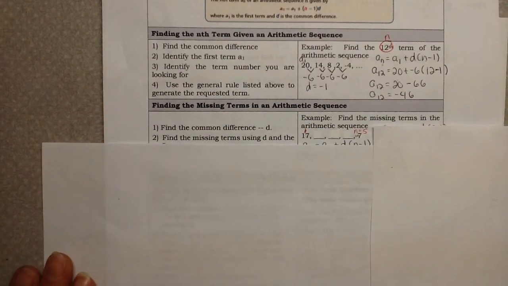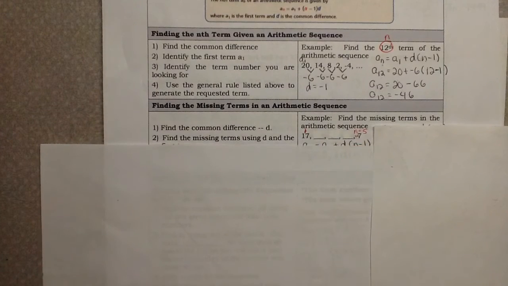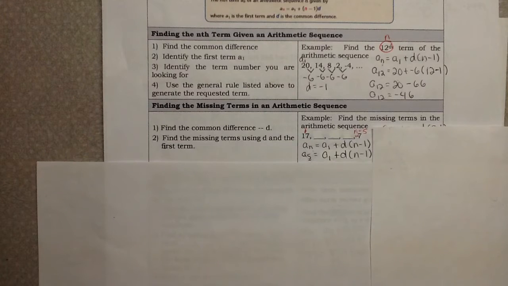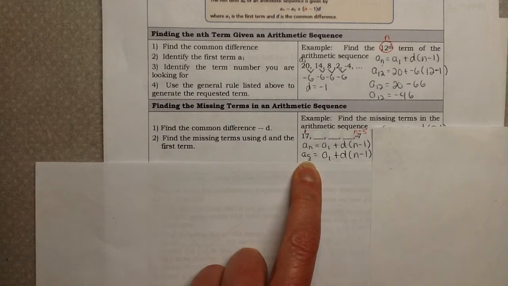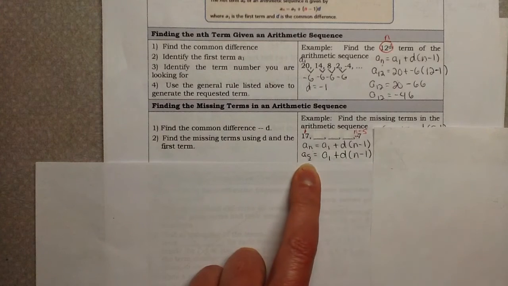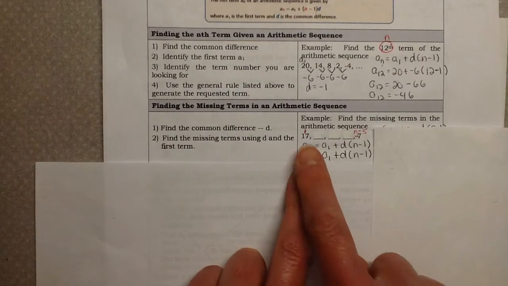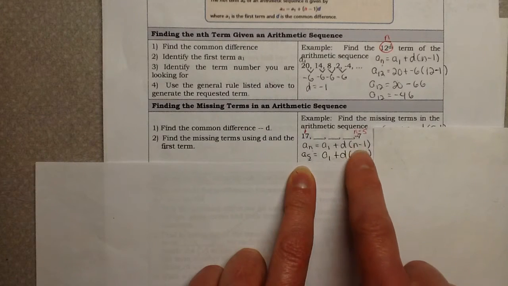So what we have is a sub 1 and a sub 5, and change that to a -7, please. If we write the general rule and then start filling things in, I usually put the highest term number on the left and the lowest one on the right, and it really doesn't matter as long as you remember that the numbers that go in parentheses have to go in order from left to right. So we have a sub 5, a sub 1, we don't know what the common difference is, and then we have n minus 1 here.